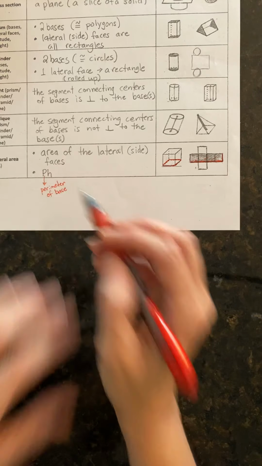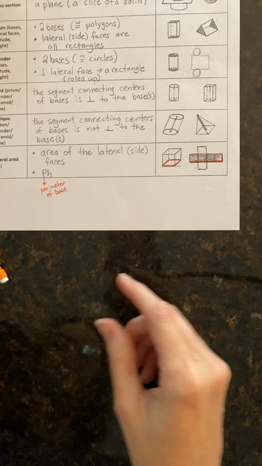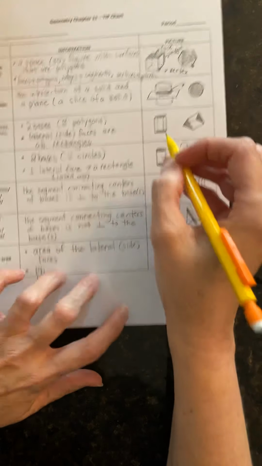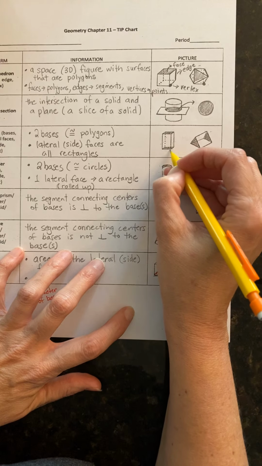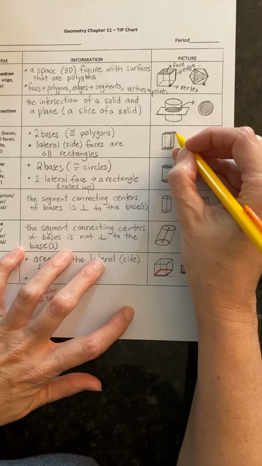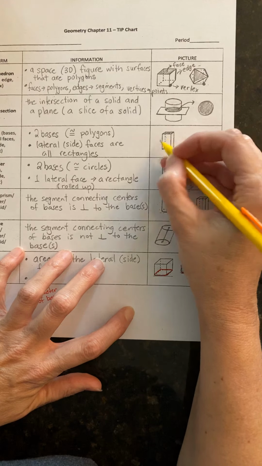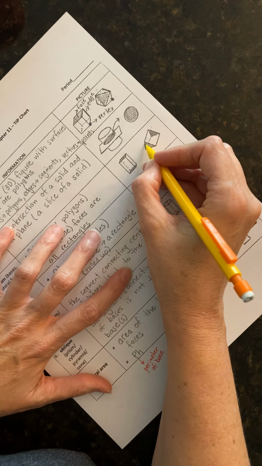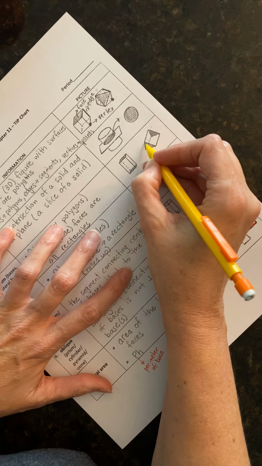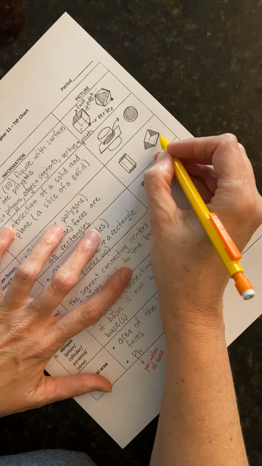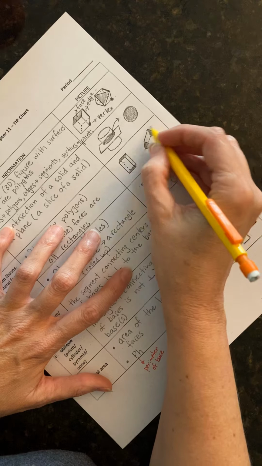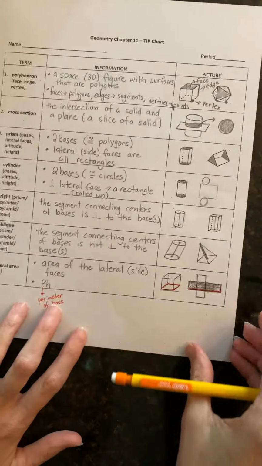So we'll talk more on that when we get to the formulas, but that's how to find the lateral area: the perimeter of this base times the height of the prism. That'll give you the area of the lateral faces. And then this one, it would be the perimeter of this triangle times how tall it is. That would give you the area of those rectangles that are going around this prism. That's a little complicated. More on that when we get to formulas.